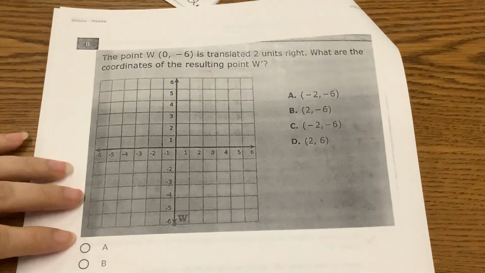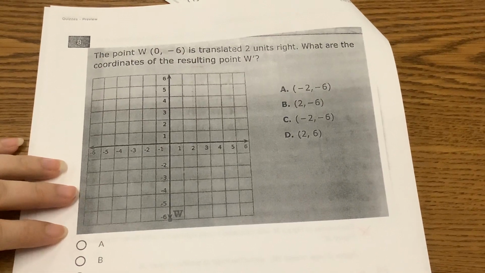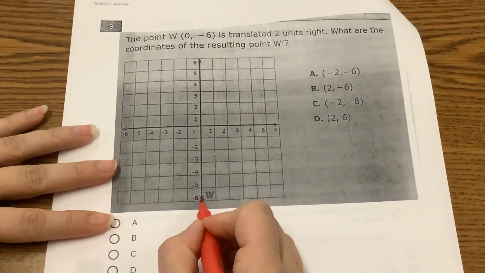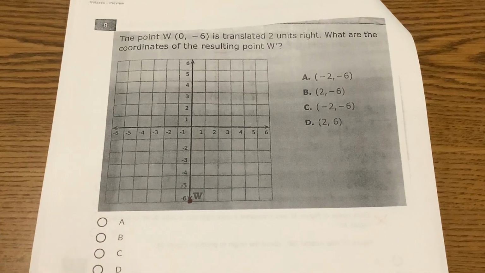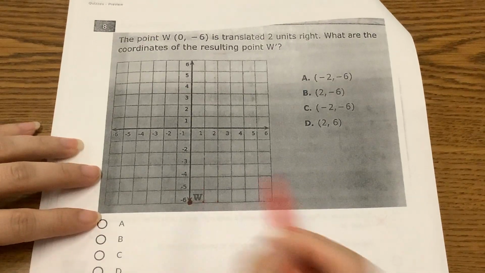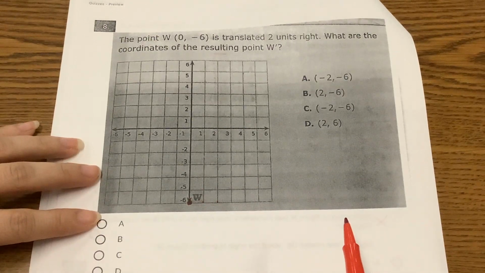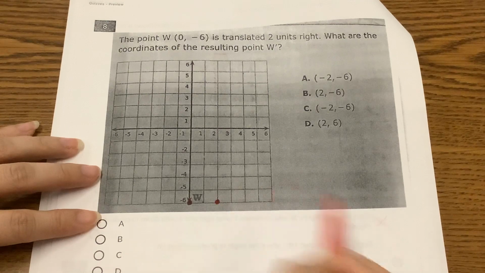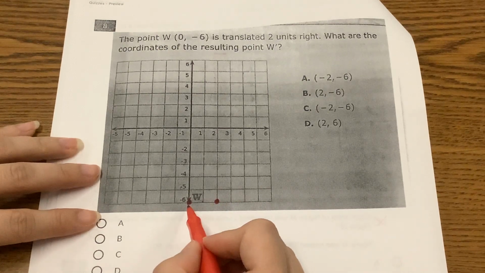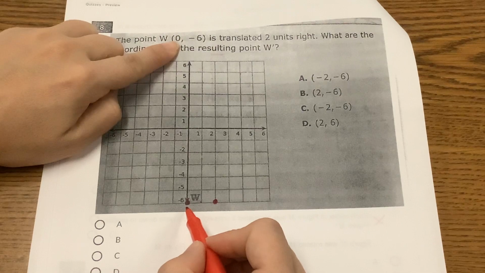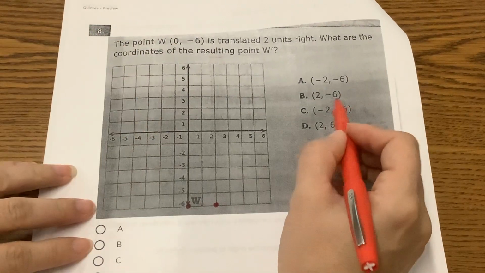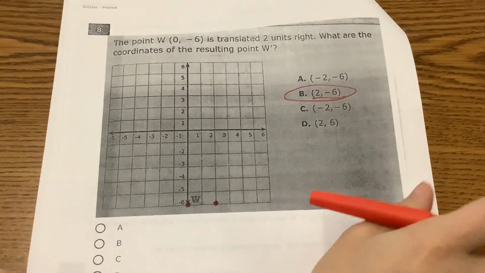All right, number 8. Okay, so it says the point 0, -6, which is here, is translated 2 to the right. What are the coordinates of the resulting point? So we moved it 2 to the right. That just means we added 2 to the 0, right? Yes. So it's just 2, -6. Answer choice B.